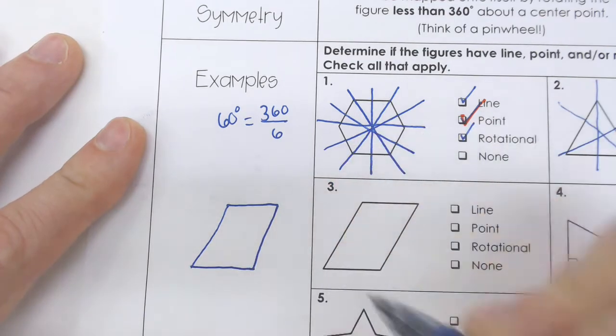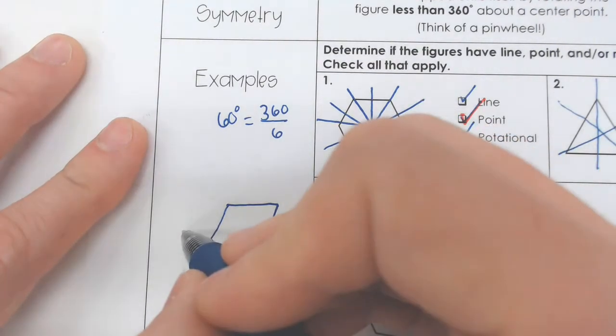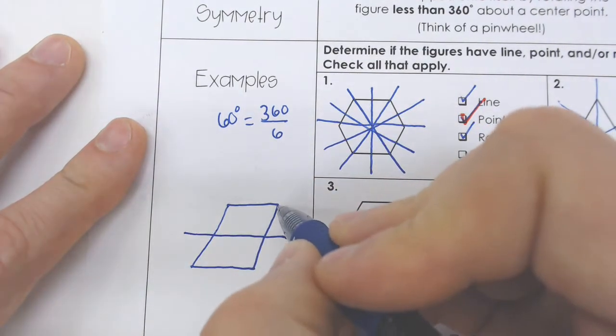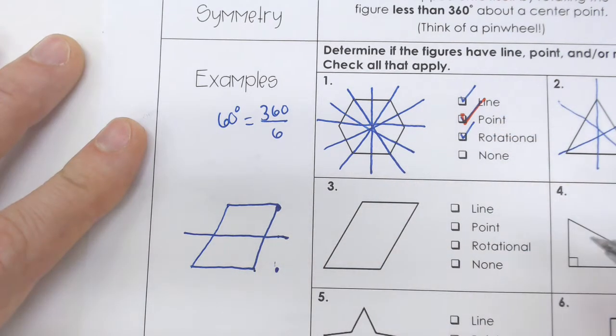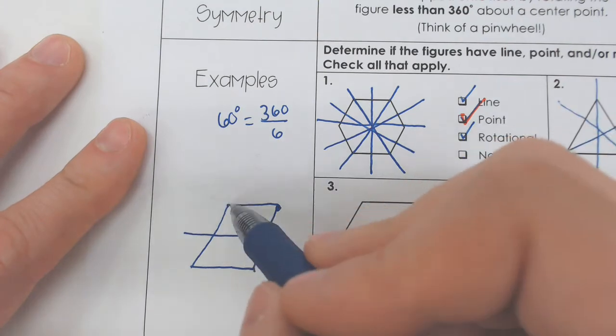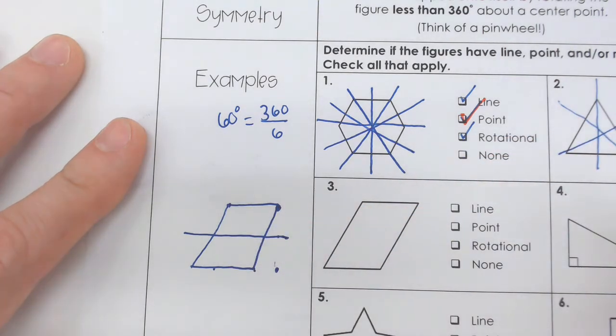So if we were to take this, and we were to draw a line here, this point reflected over would end up over here, not where it actually is. And this point would end up inside it. That's not where it is either.